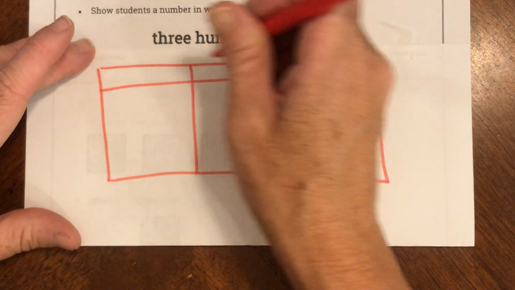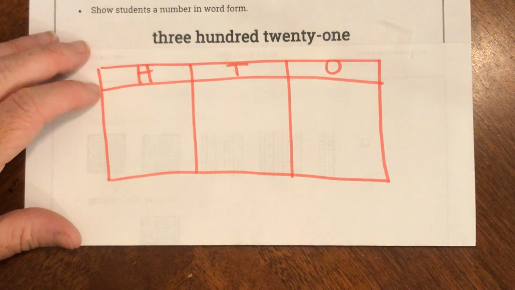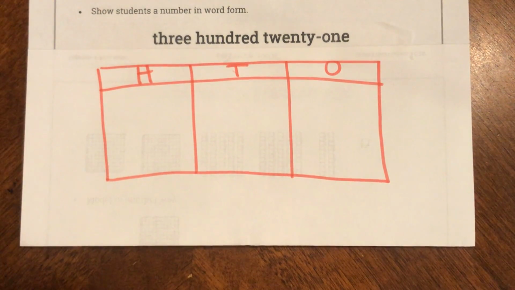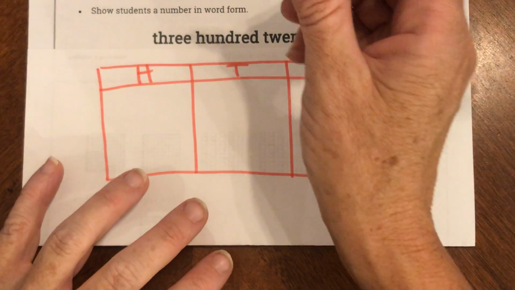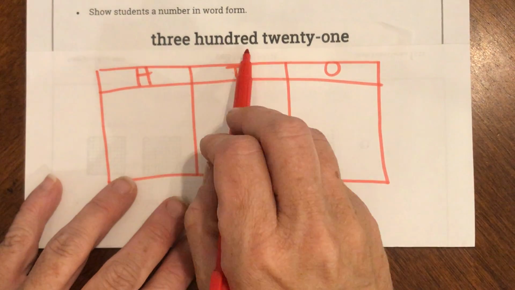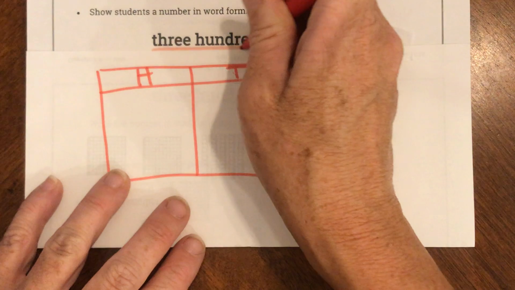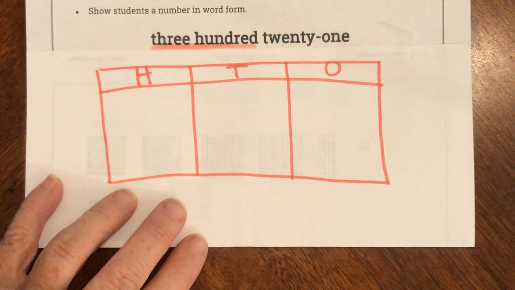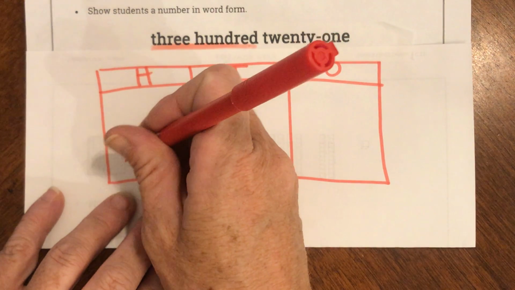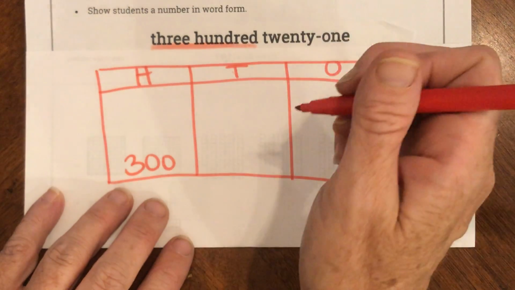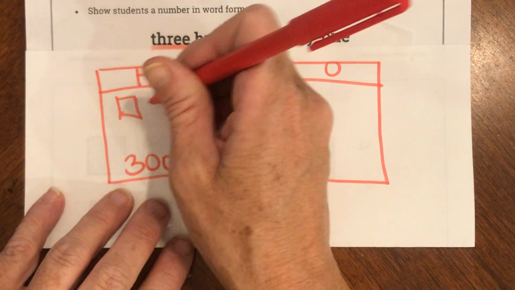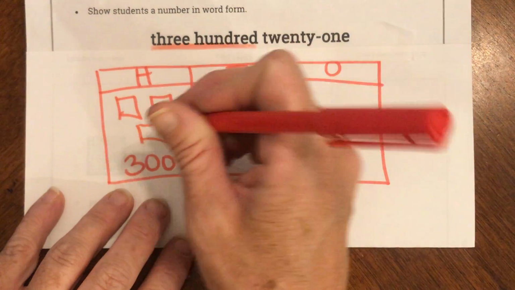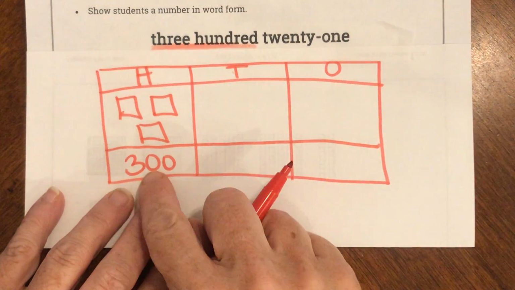With my ones, tens, and hundreds. Now this time I'm going to look a little bit backwards though, because I'm going to read this. What do I see first? I see 300. Do we all see that? 300. So 300, and what does 300 look like? It looks like 3 of those to get 300, right?